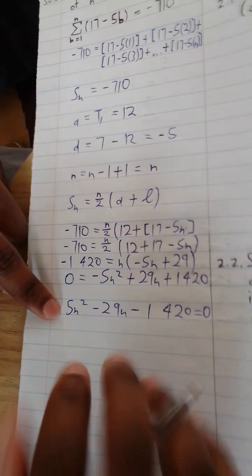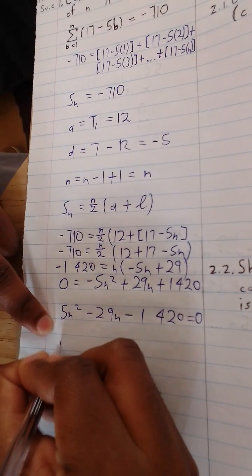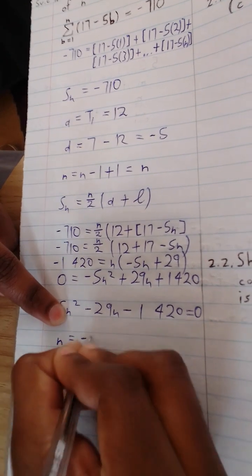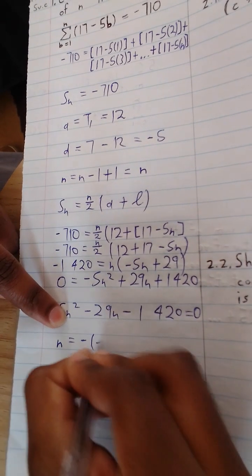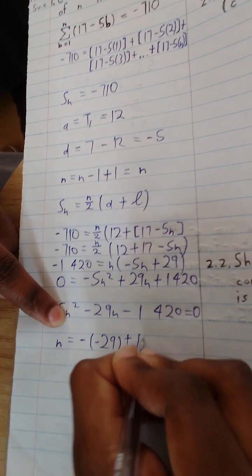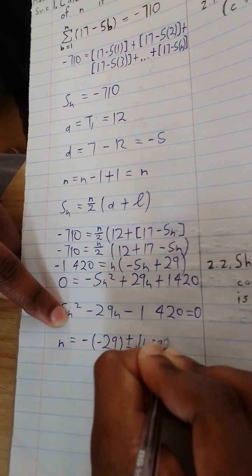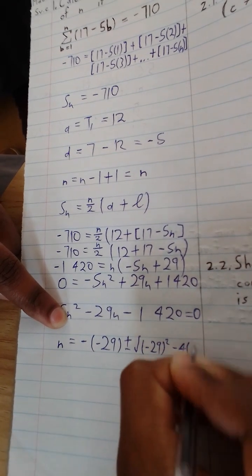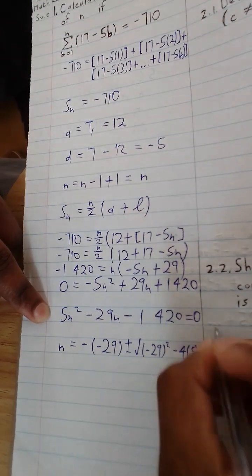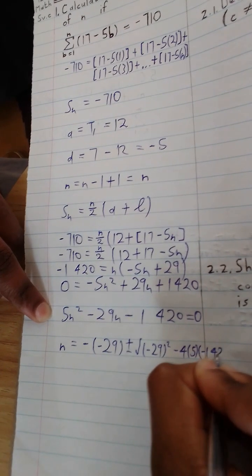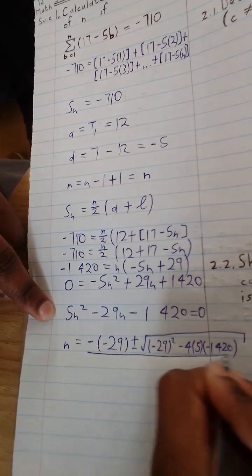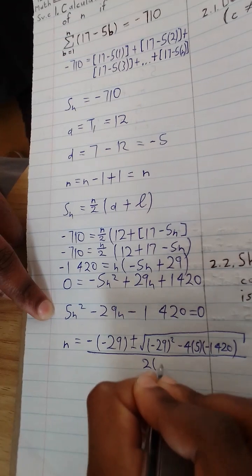Just going to use the quadratic formula. n is minus b, which is negative 29, plus or minus the square root of negative 29 squared minus 4, a is 5, c is negative 1420, all over 2a, where a is 5.